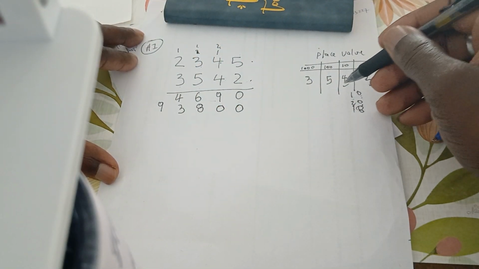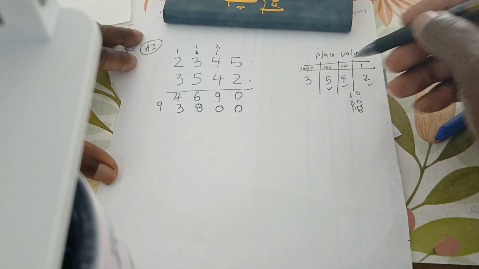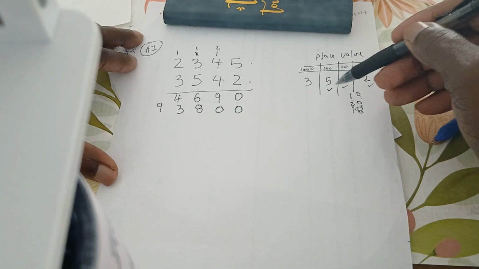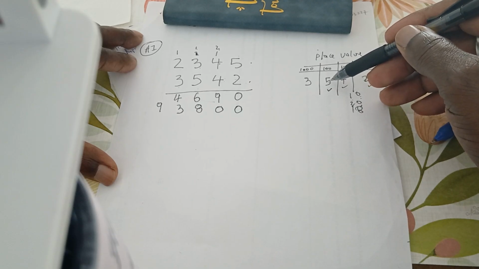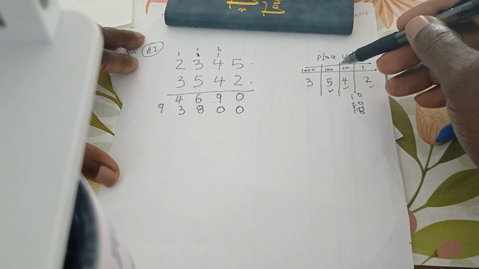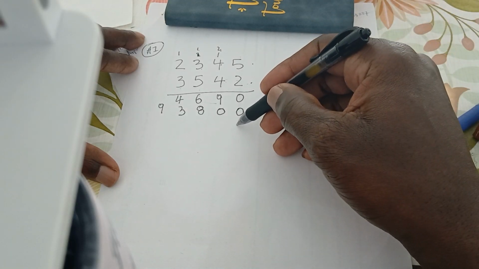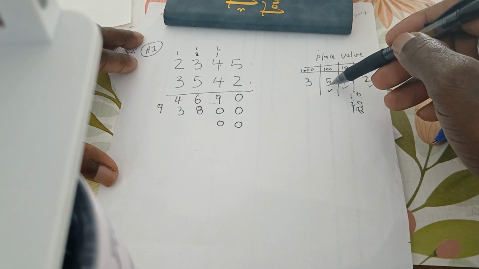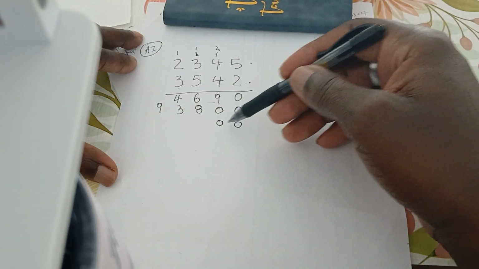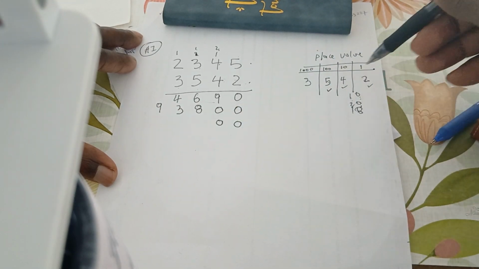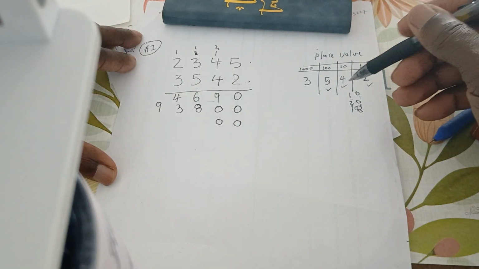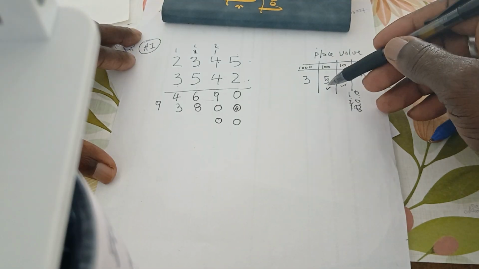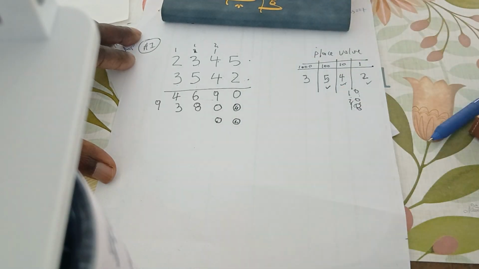Alright? We're going to move on now to the 5. The 5 is in what place? It's in the hundreds place. So the value of this is 500. But the place is in the hundreds place. So we put 1 zero here, 2 zeros here. Why? Because the value of the 5 is 500, which is 2 zeros. So we put 2 zeros here. This was in the 1s place, 1 zero was there. This is in the hundreds place, 2 zeros there.